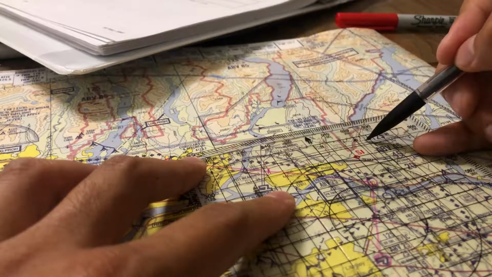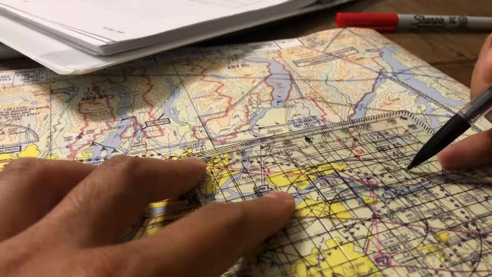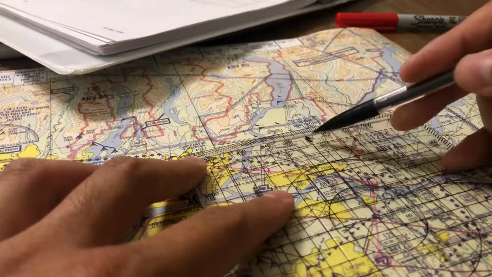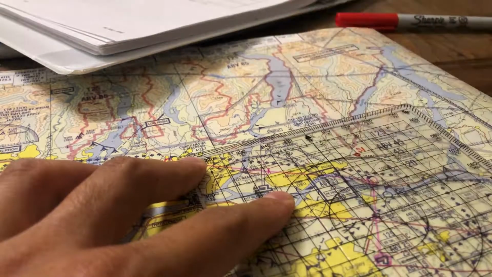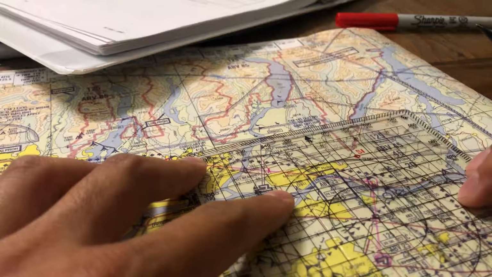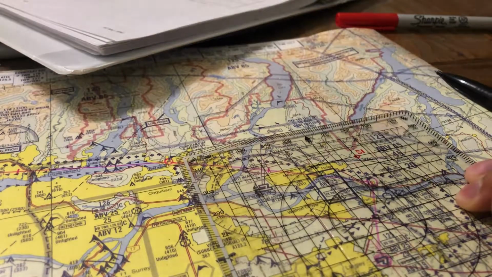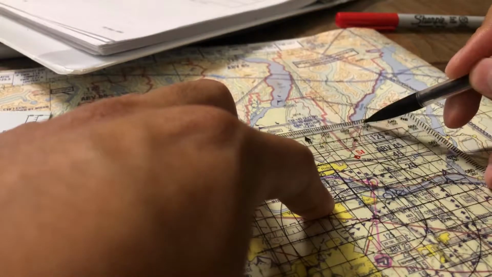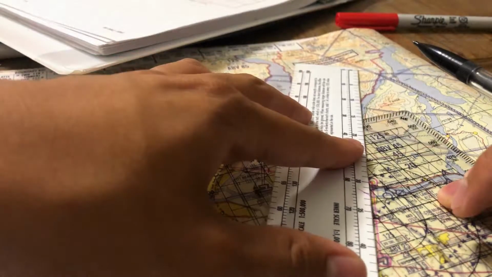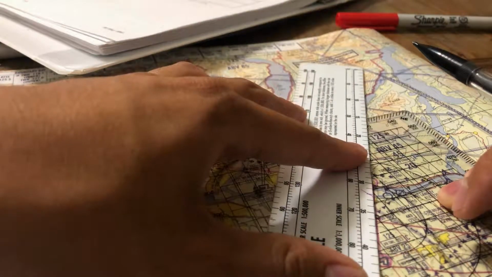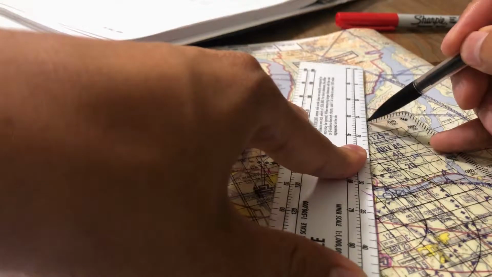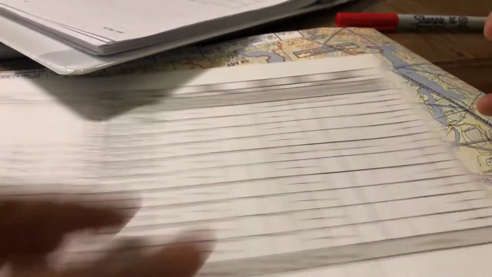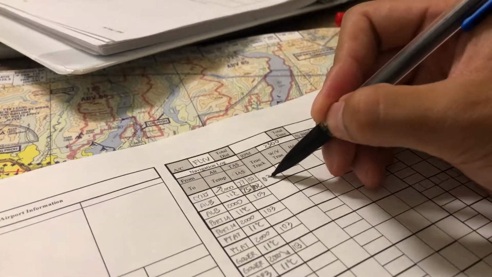Try to keep that parallel as much as possible to one of the lines on the protractor here, so keep the north pointing at the true north. Keeping that, we're going from Langley to Albion this way. So I always put a ruler here on the line, and then this goes to 031, and that's going to be our true track, 031.